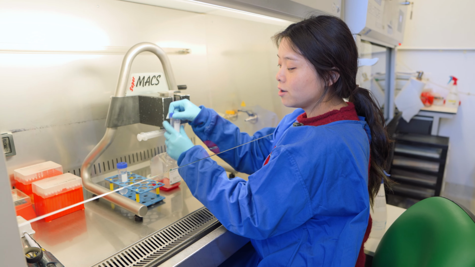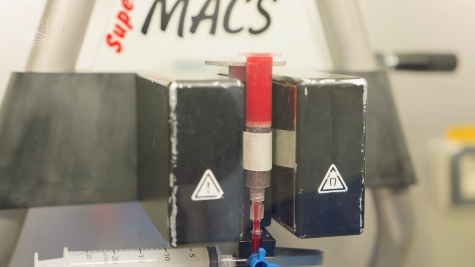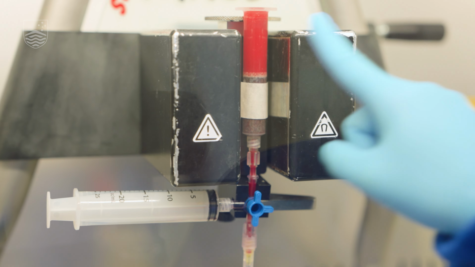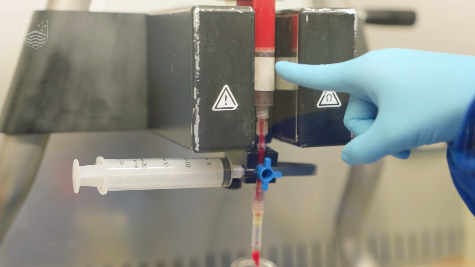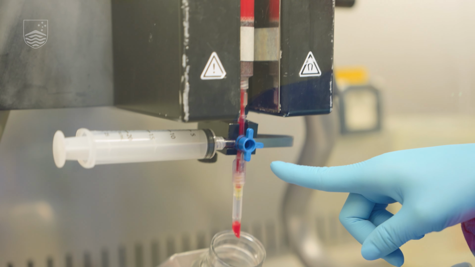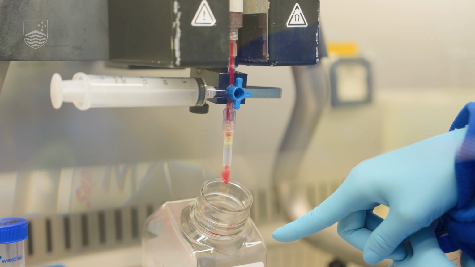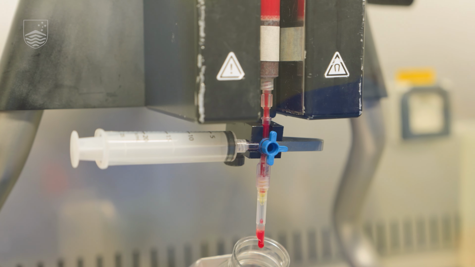So when we pour the parasites into this column, it runs down between the magnets. All the infected red blood cells will be trapped in this column here, while all the uninfected red blood cells will continue on and drip through here. This way we can isolate the infected and uninfected red blood cells.